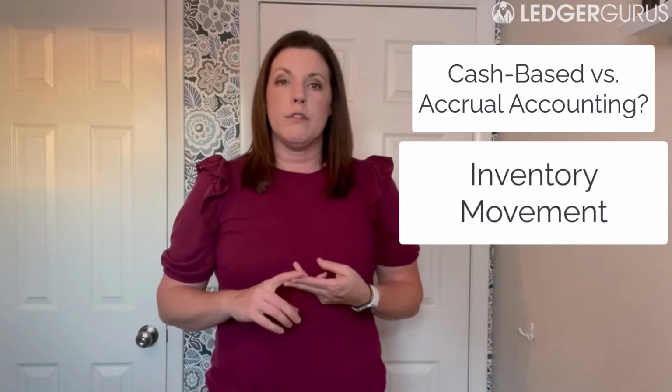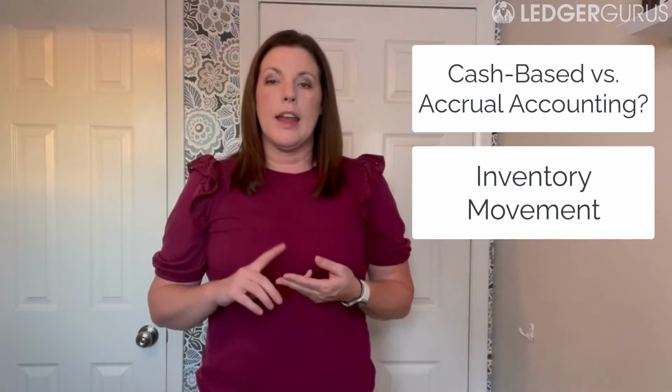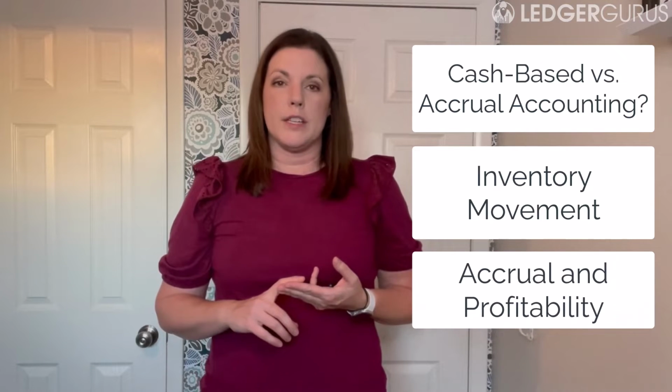I'm often asked how an e-commerce seller would choose between cash and accrual when accounting for inventory. So today, let's discuss the differences between cash and accrual, how inventory should move through your books, and how the accrual accounting method affects profitability.